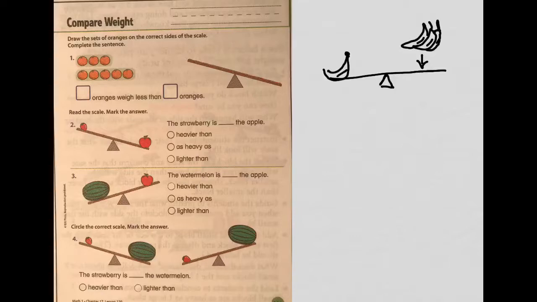If you said that the 3 bananas would go down, you are correct, because 3 bananas weigh more than 1 banana. Let me get my 3 bananas here, and let me put my 1 banana here. Now that we know that the more of something there is, the heavier it will be, if I have 1 cookie in one hand and 8 cookies in my other hand, the 8 cookies are going to weigh more than just the 1 cookie, right?